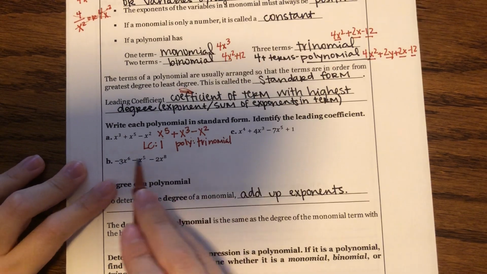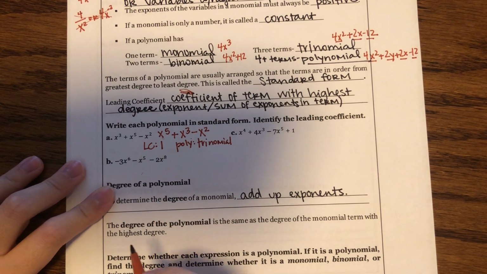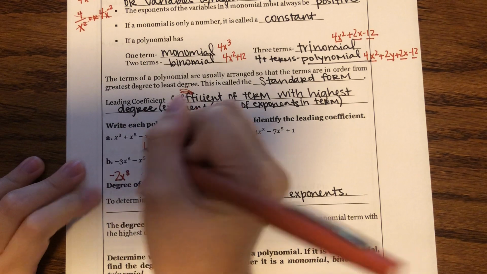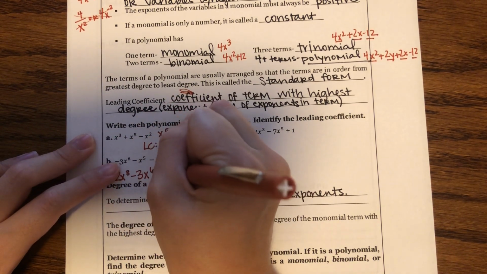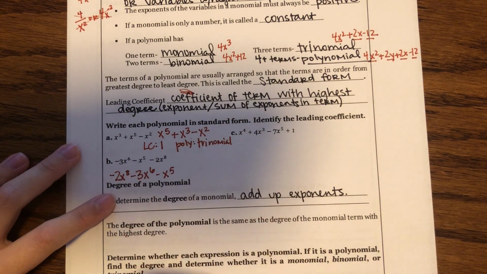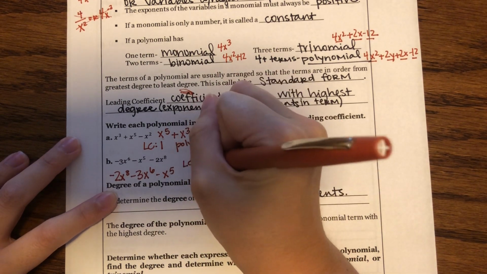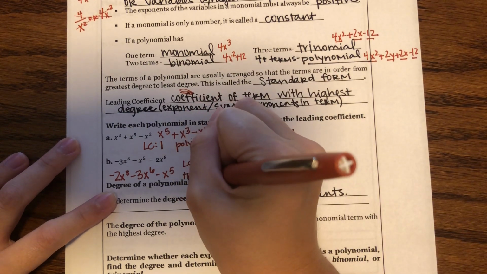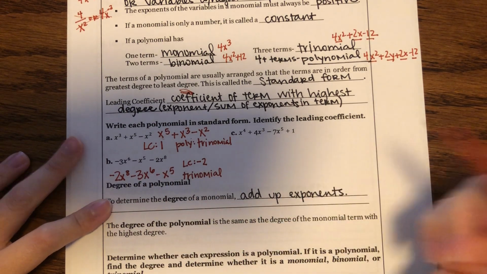This next one we have negative 3x to the 6th minus x to the 5th minus 2x to the 8th. We're going to start with our largest exponent, so negative 2x to the 8th, followed by minus 3x to the 6th, minus x to the 5th. Okay, so we have it going in standard form from our largest exponent to our smallest, and our leading coefficient is negative 2, and this is a trinomial as well because we have 1, 2, 3 terms.